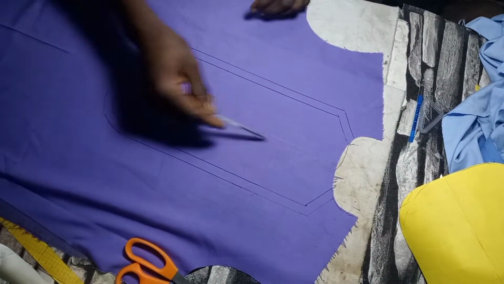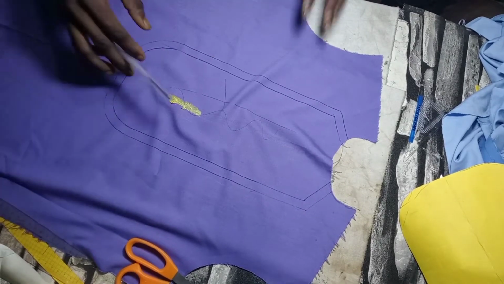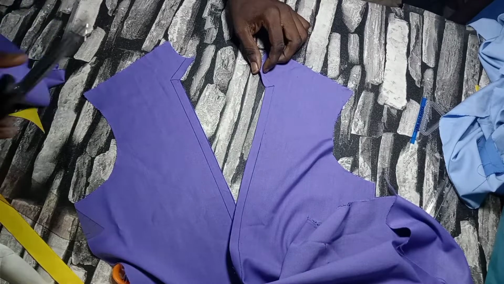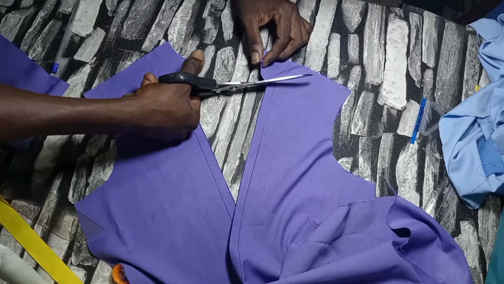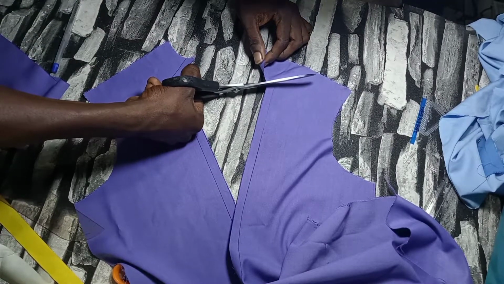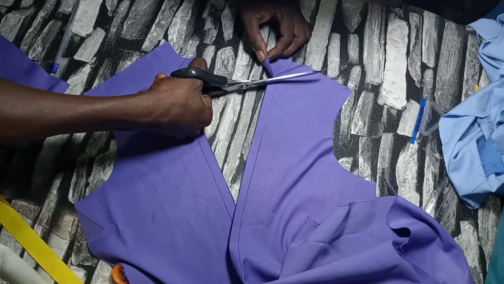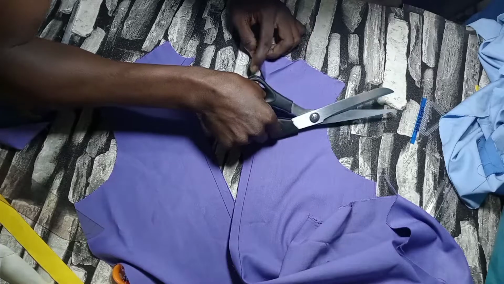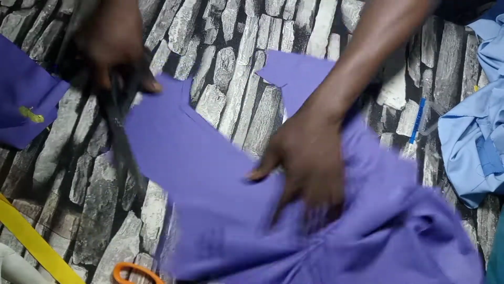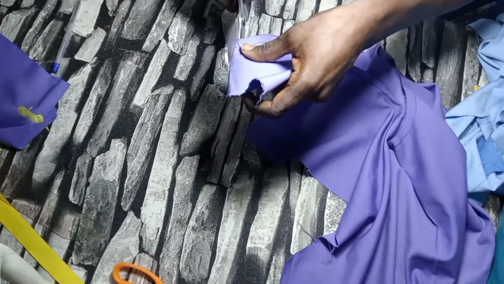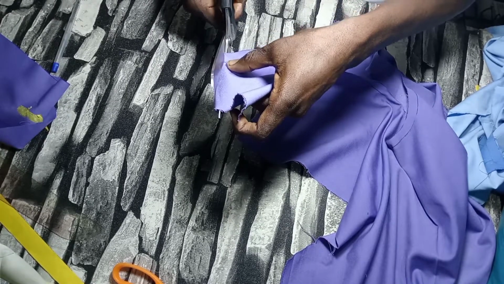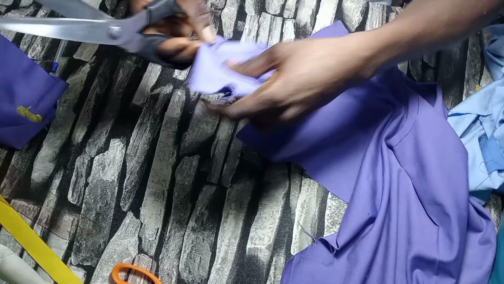Now we are cutting this part out. We are going to notch. Do not let it be too close to the extreme. It's okay this way. Do not let it be too close to the extreme. Good.